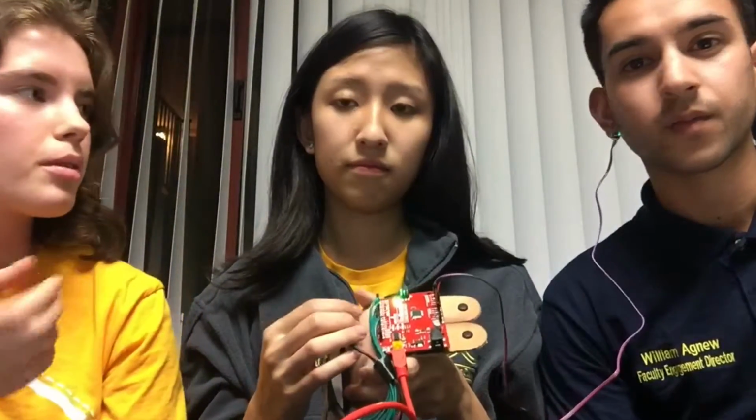Basically, that is a sensor. It has a little photodetector and also a light, so it's doing the same thing as our setup. It's just a little more compact, streamlined, and stable.